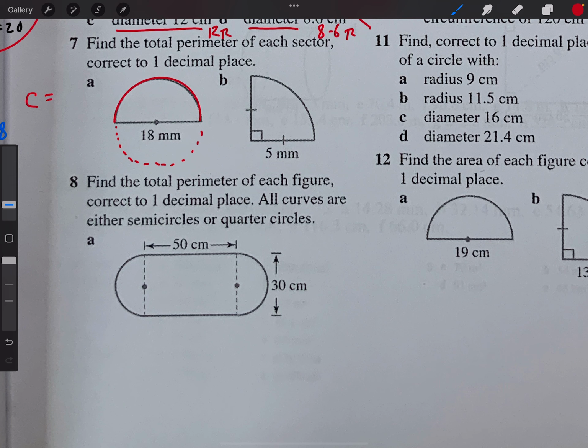The circumference of the whole circle is diameter times pi, and then we divide it by 2. The diameter is 18, so 18 times pi divided by 2 gives me 9 pi. So this whole part here is 9 pi.